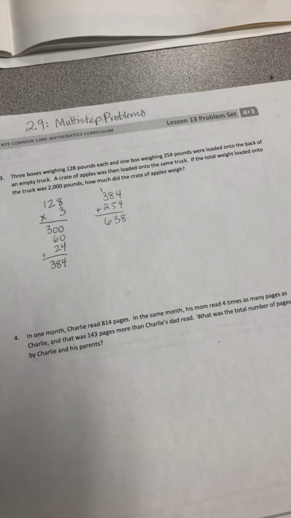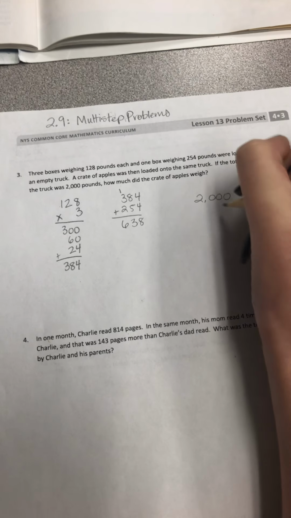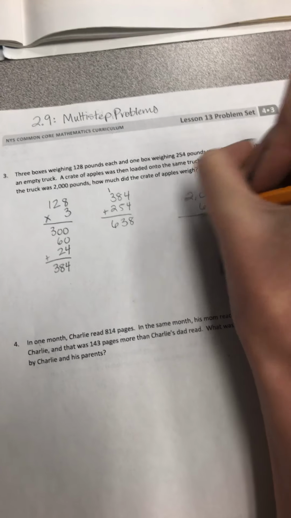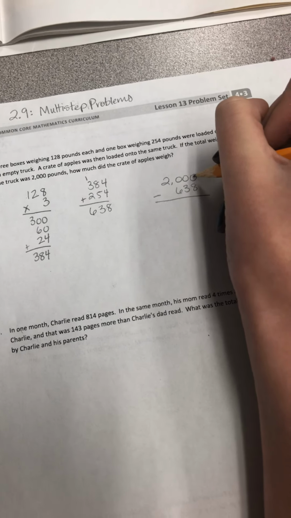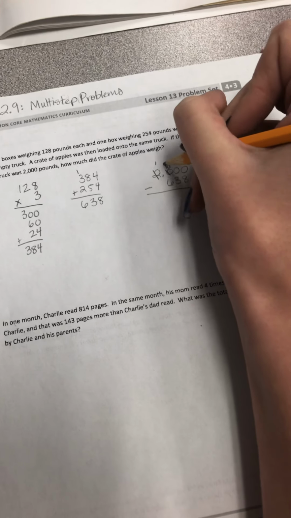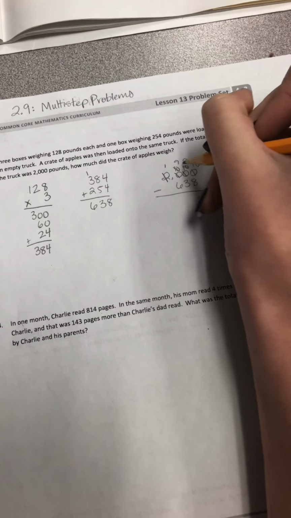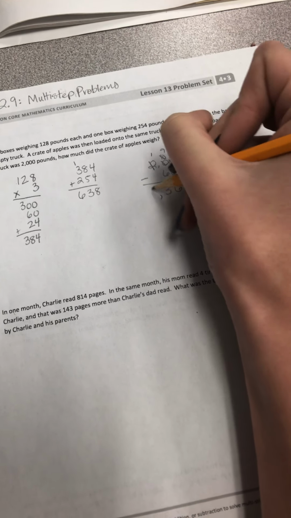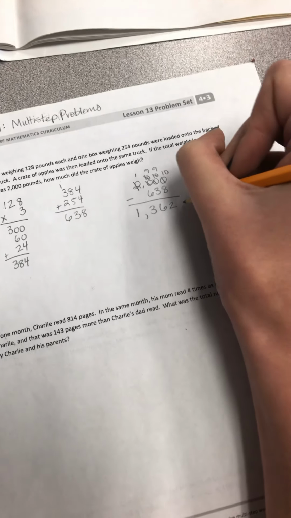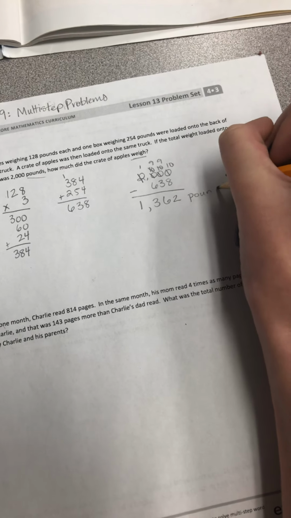Then it says a crate of apples was loaded onto the same truck. If the total weight loaded was 2,000 pounds, how much did the crate of apples weigh? So I'm going to do 2,000, that's my total weight, minus 638, that's everything else besides the apples. Then I'm going to subtract. So I can't do regrouping with my 0, so I need to make this a 1. This becomes a 10, then a 9, then a 10, and a 9, then a 10. 10 minus 8 is 2, 9 minus 3 is 6, 9 minus 6 is 3. Should get 1,362. Then I need to remember my label. How much did the crate of apples weigh? We were using pounds, so 1,362 pounds.